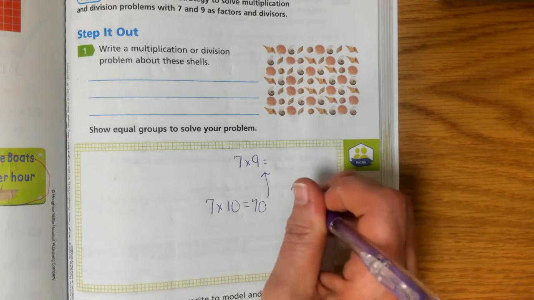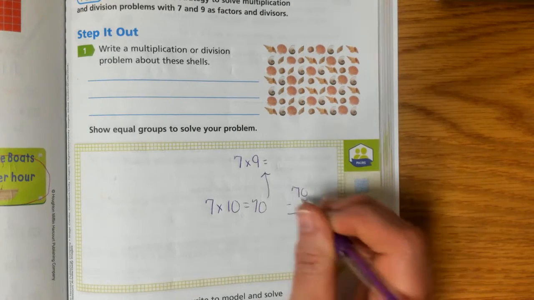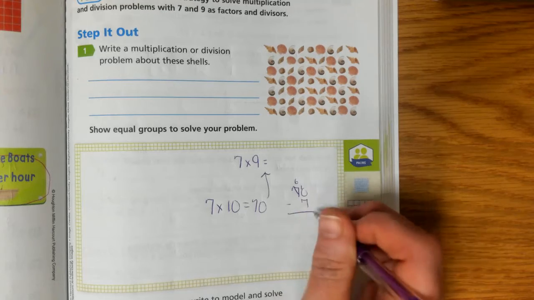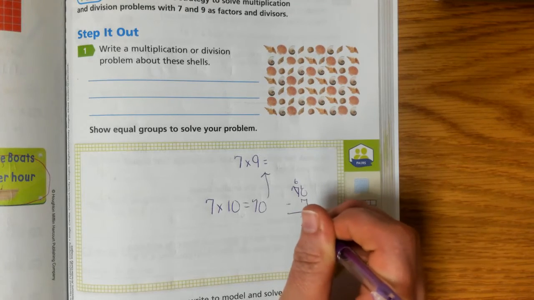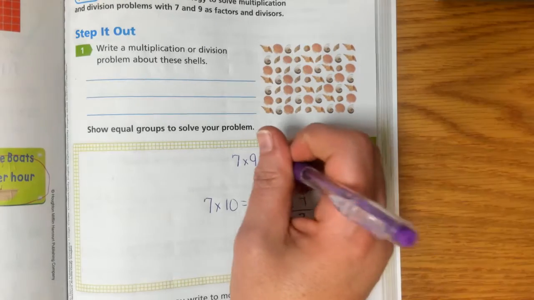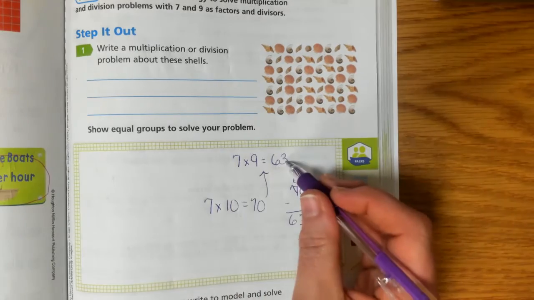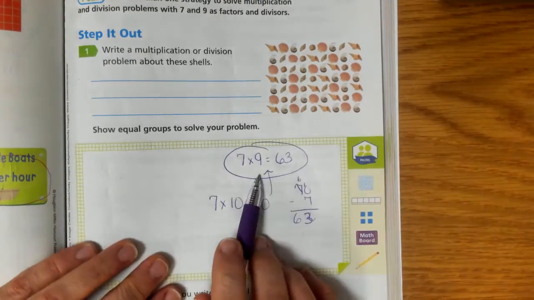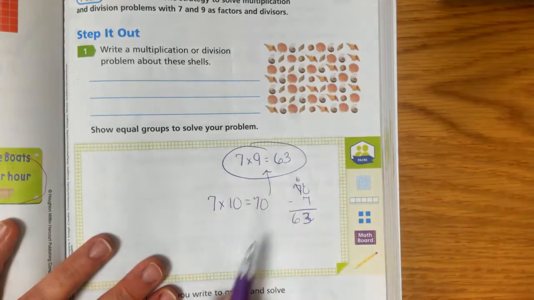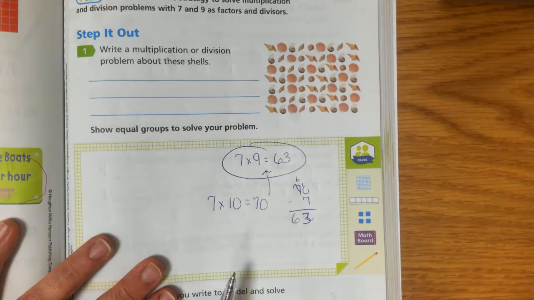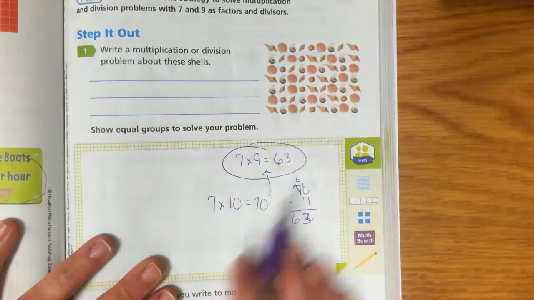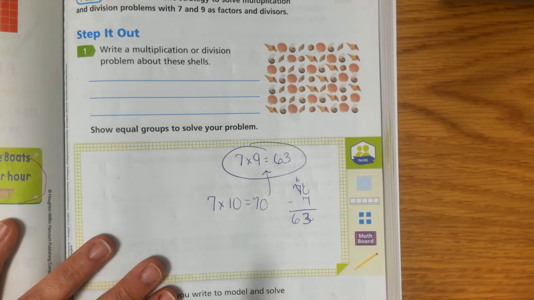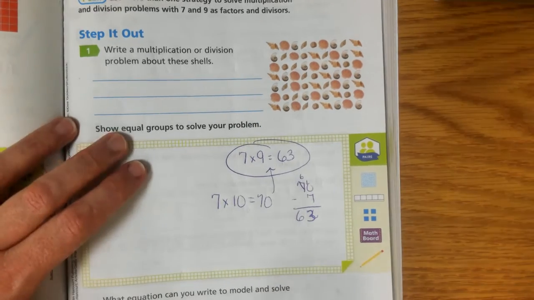So I could take my 70 minus 7, and that's going to give me 63, right? Because 63 plus 7 equals 70. So 7 times 9 equals 63, and that's the problem for this array of shells.